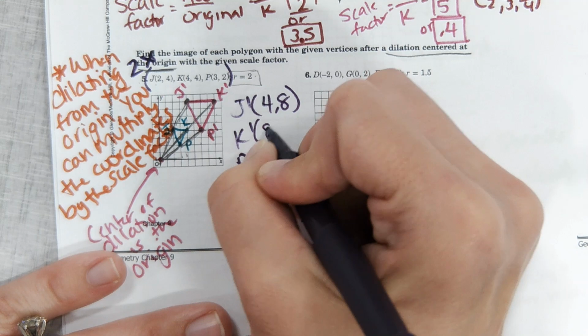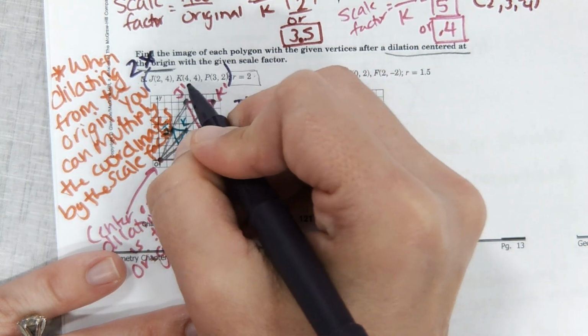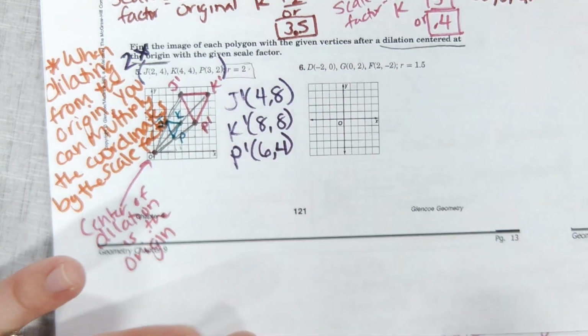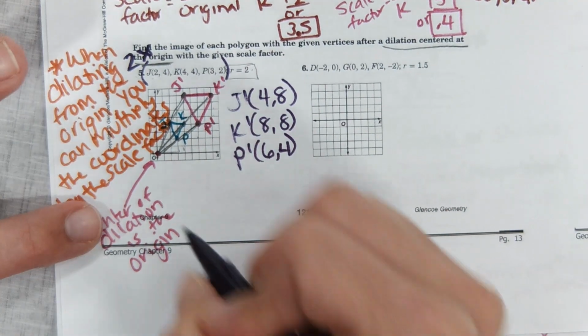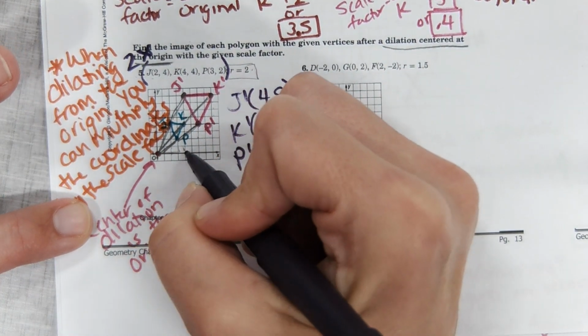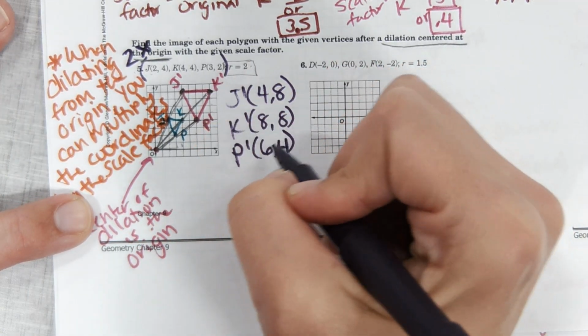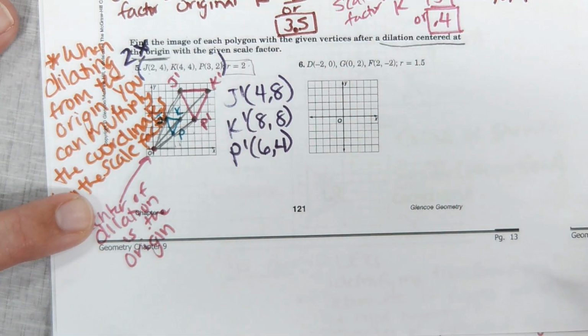K prime would be 8, 8, like I'm just multiplying these by 2. And then for P prime, I would get 6, 4. Again, I just multiplied those by 2. And then these coordinates should be the same thing that I graphed and figured out. So over 4 up 8, yep, J prime, 8, 8, K prime, and then 6, 4, P prime, like that.